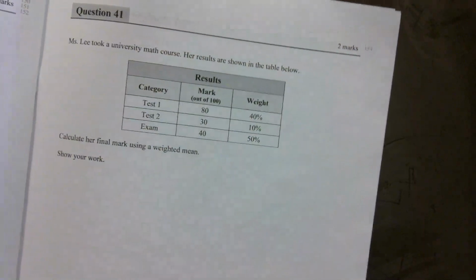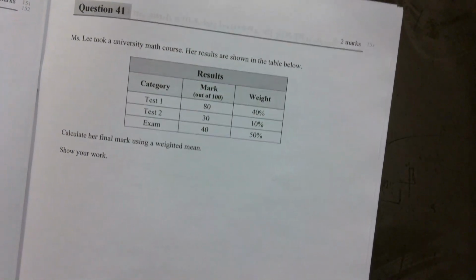I think that's it. There's some weighted mean, all of that, finding a mean, median, mode. I'm going to leave that. There's a crash course on stats, so you can watch that video.